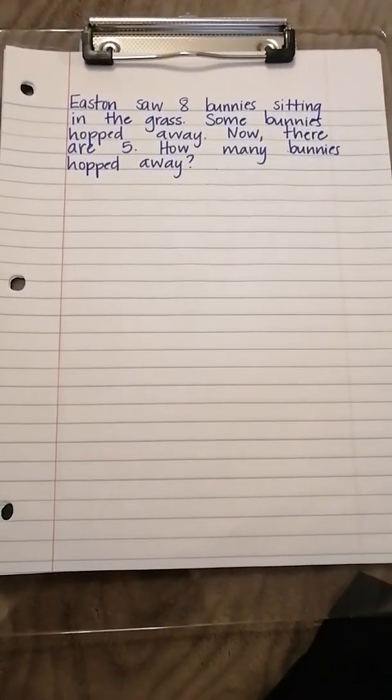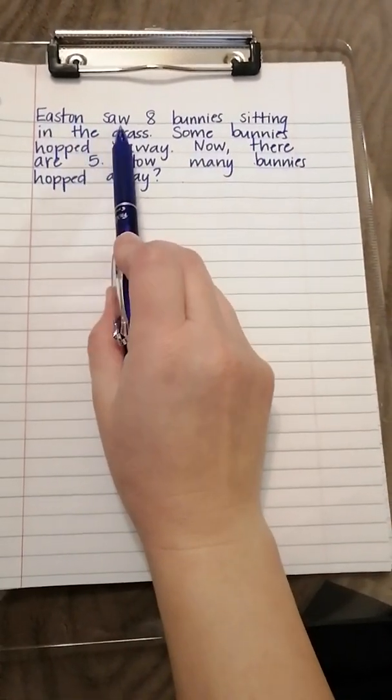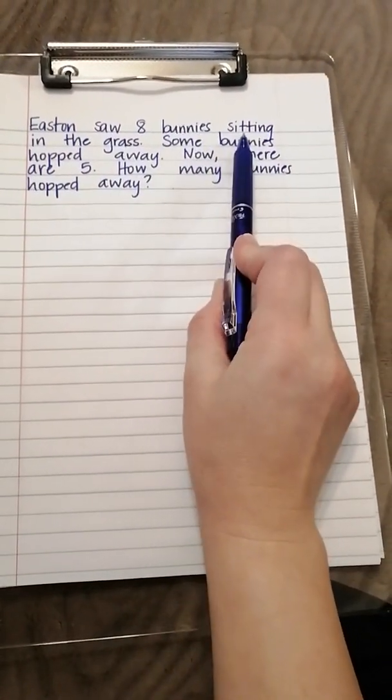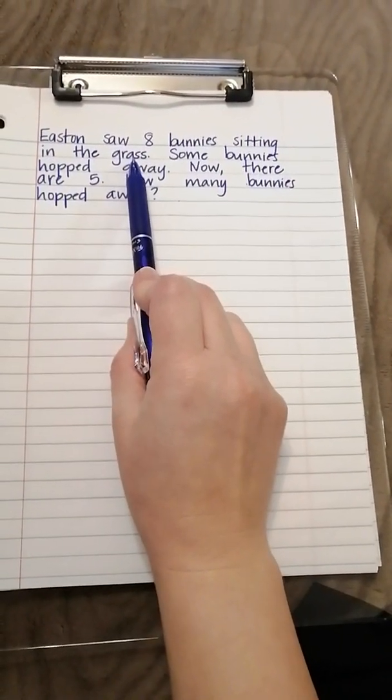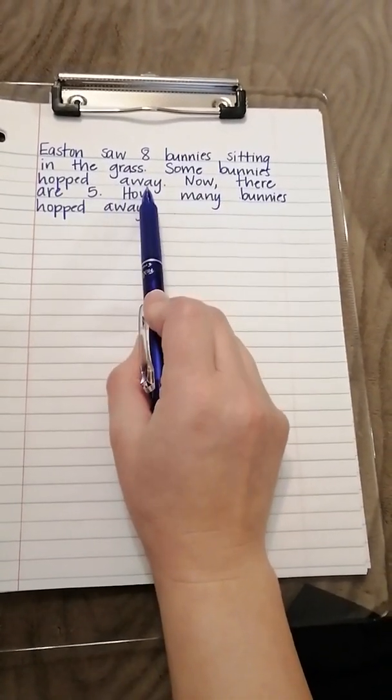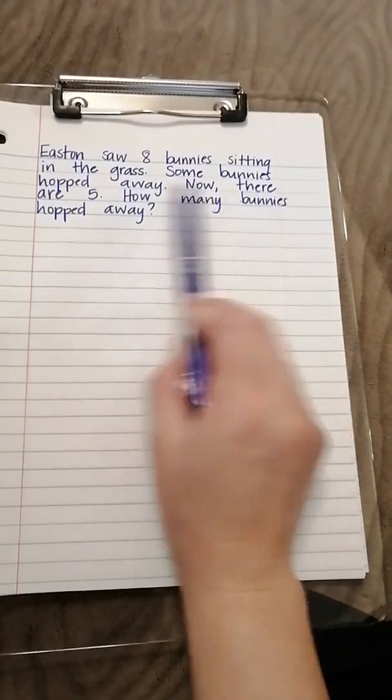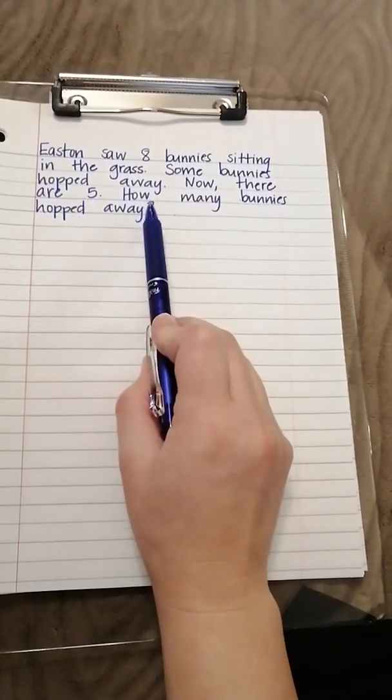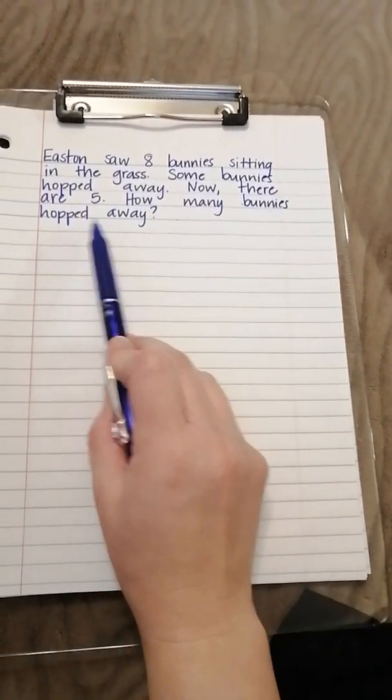All right, let's see what our new math workshop problem is about. It says Easton saw 8 bunnies sitting in the grass. Some bunnies hopped away. Now there are 5. How many bunnies hopped away?